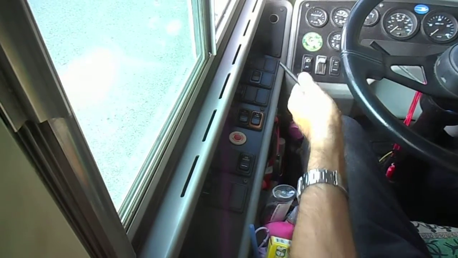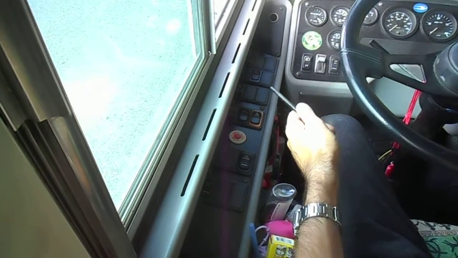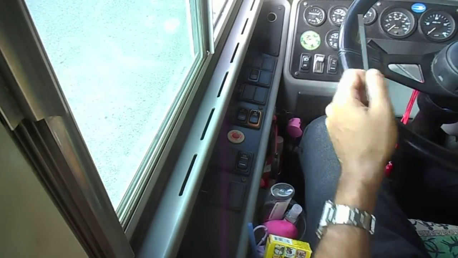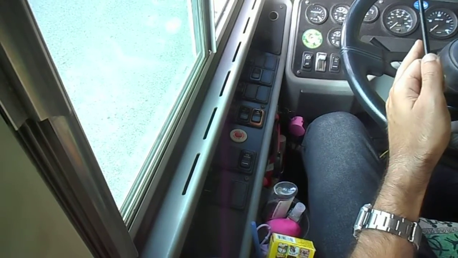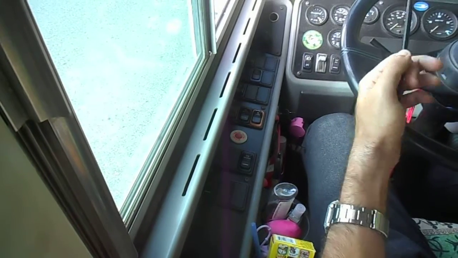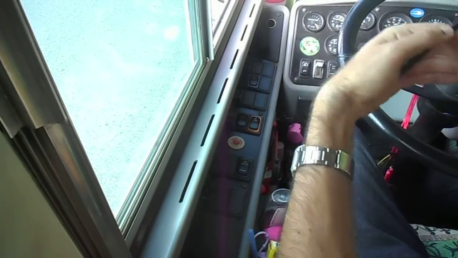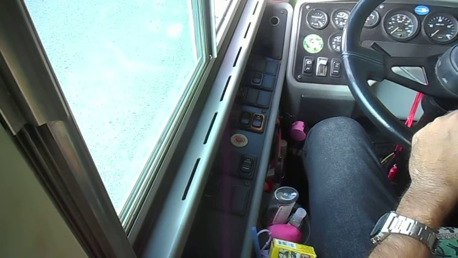So there will be some differences in the way the switches and the gauges are laid out. And it is important to know a little bit what to expect so you do not get completely destabilized when you get on a different vehicle.